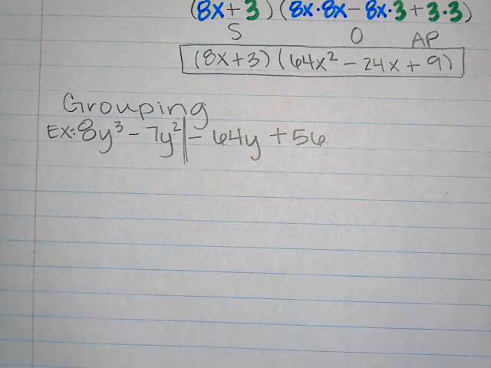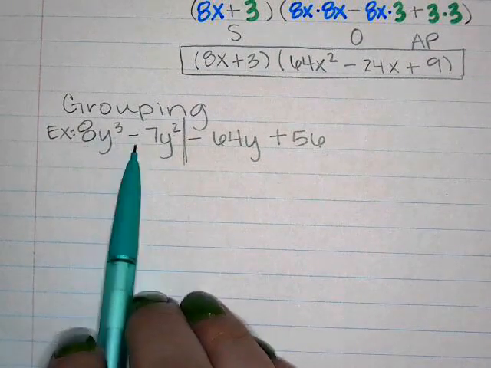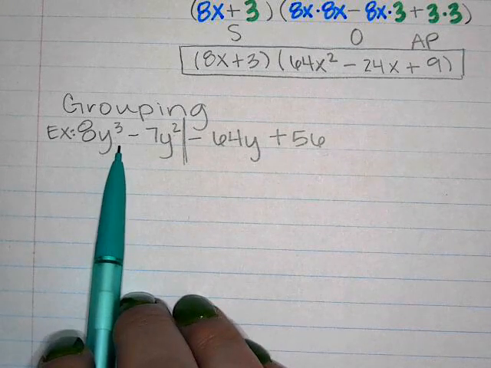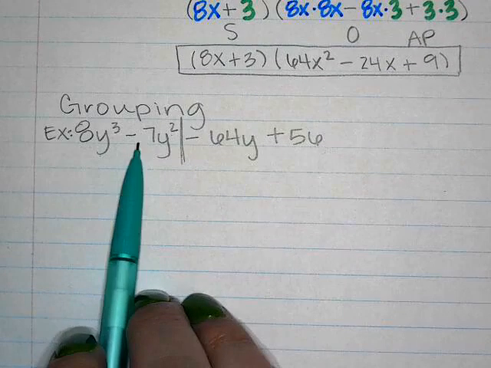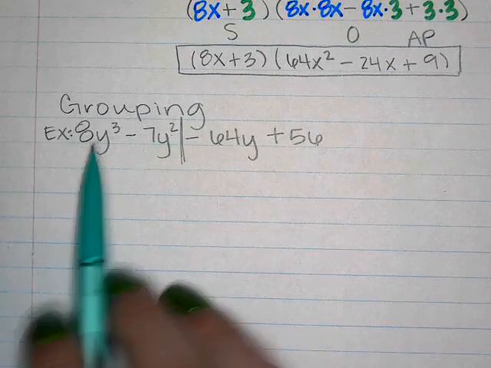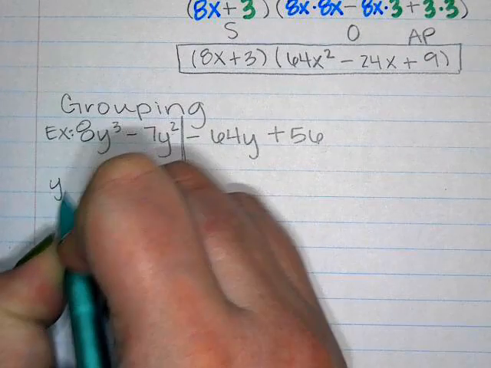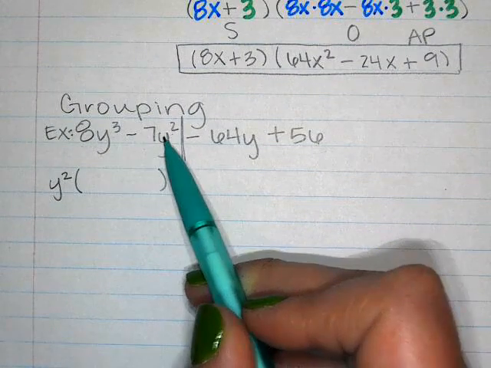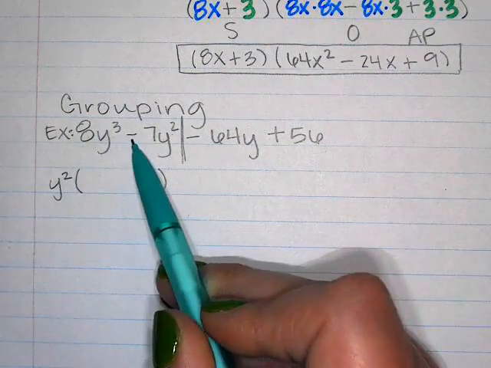So if you look at 8y to the third minus 7y squared, what is the GCF? It's not a number. Y squared. Yeah, that's what's in common between the 2 pieces. So I would take a y squared out, and then when I take a y squared out, what is left over? 8y minus 7. Okay?